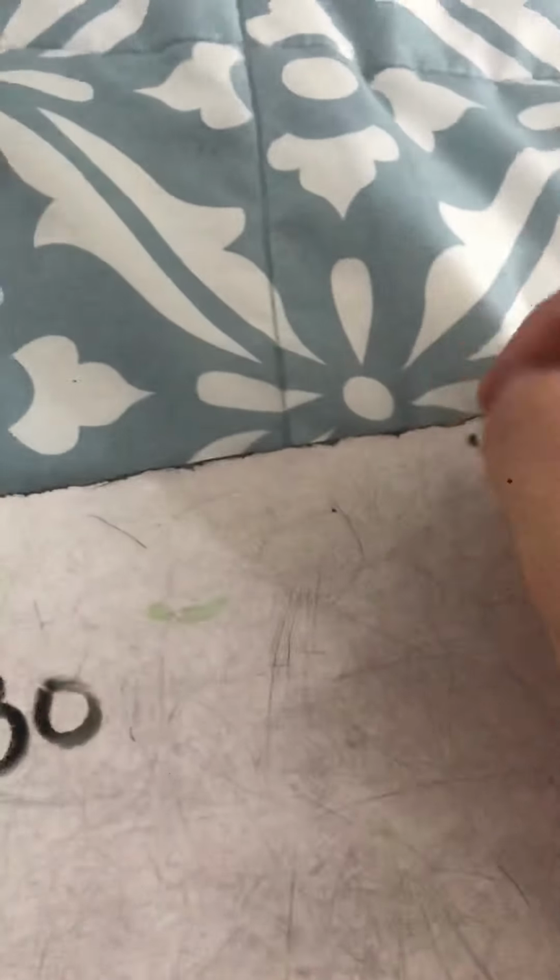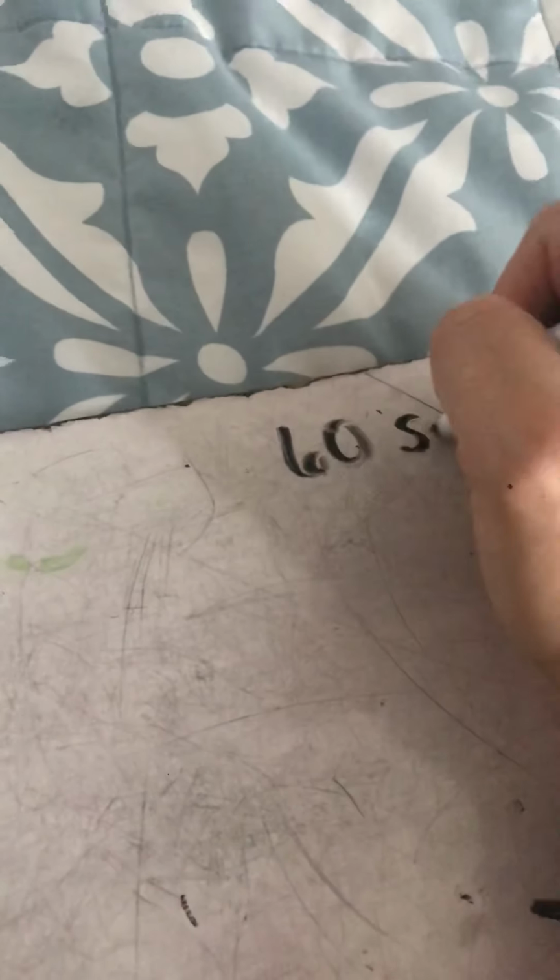So I'm going to write to myself, how many seconds are in 1 minute? That would be 60. So what is the relationship between 60 seconds to 1 minute? The relationship is divide by 60. So I'm going to divide my answer by 60.